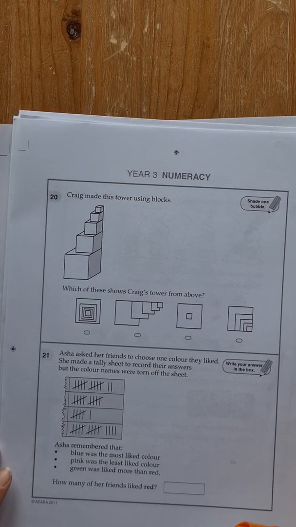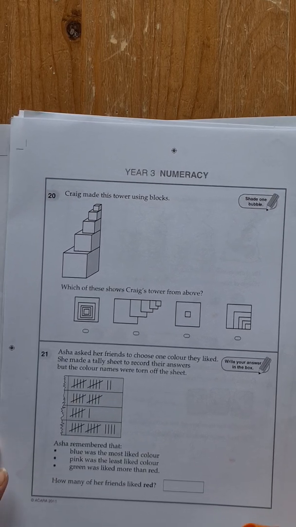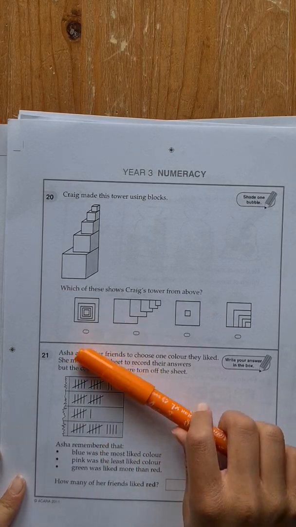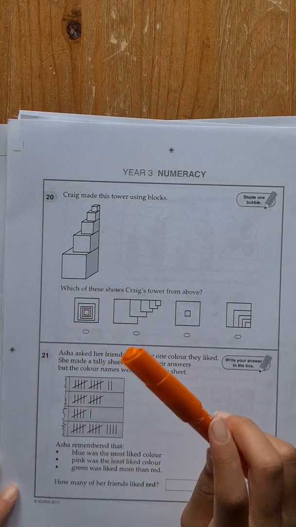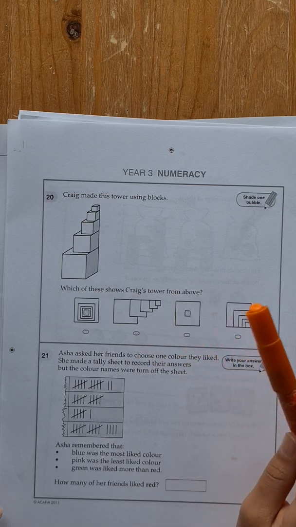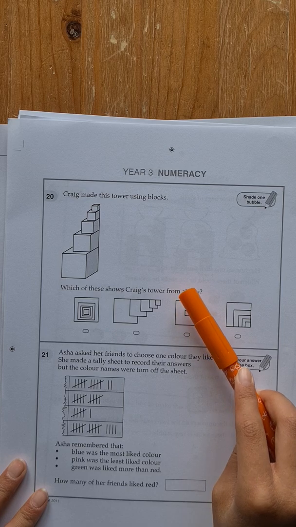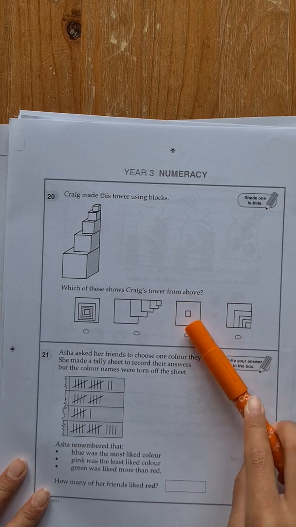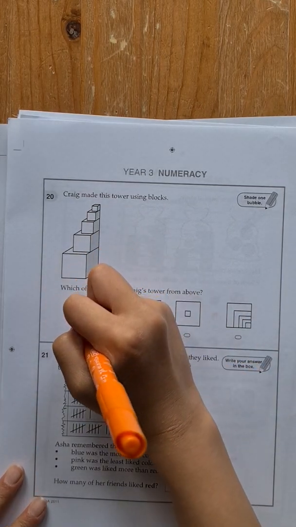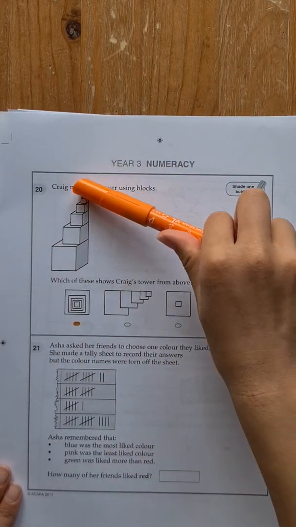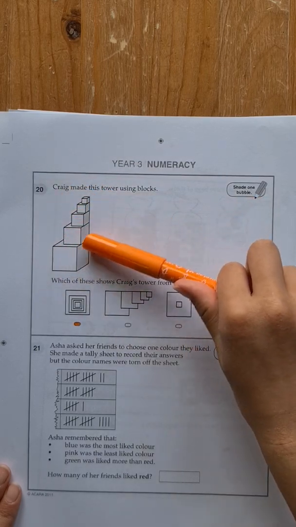Craig made his tower using blocks. Which of these shows Craig's tower from above? So it looks like it's getting bigger and bigger every time. I don't think it's this one. I think it's most likely to be this one because the blocks are getting bigger and bigger and bigger.